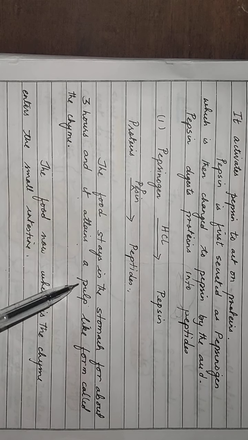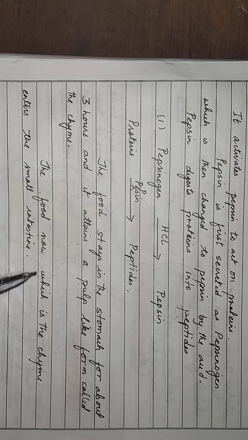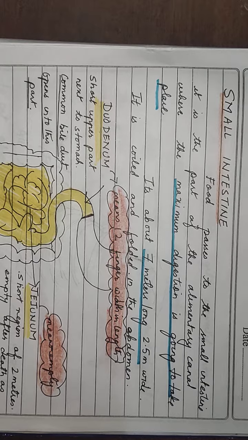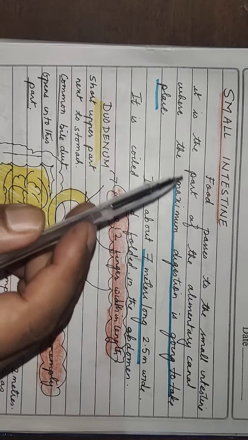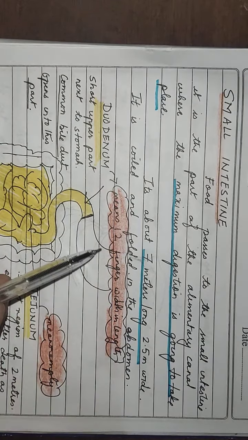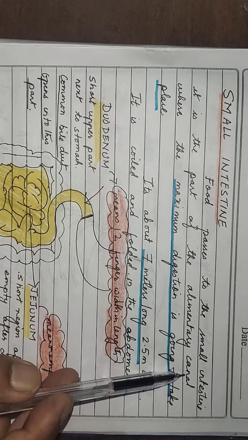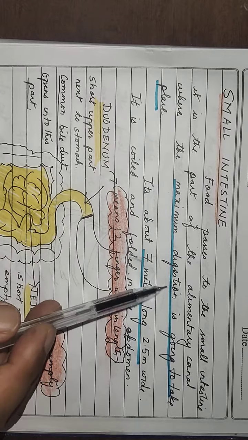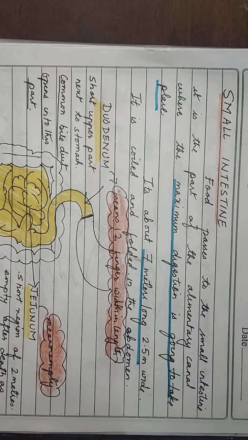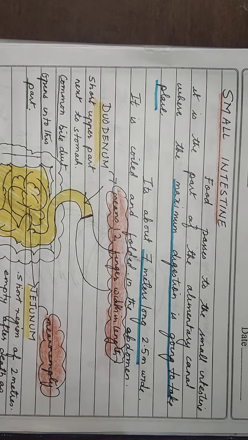The food stays in the stomach for about 3 hours. It attains a pulp-like form called the chyme. The food, which is now the chyme, enters the small intestine. So the food passes to the small intestine from the stomach. It is the part of the alimentary canal where the maximum digestion is going to take place.